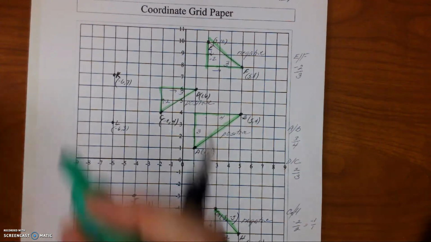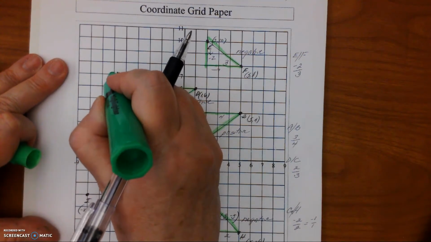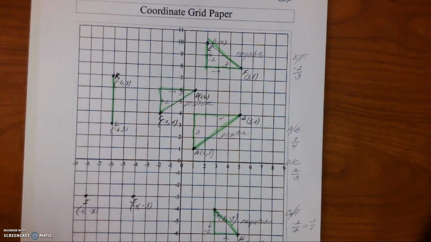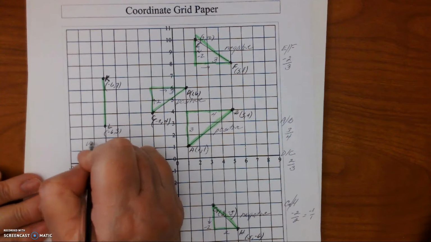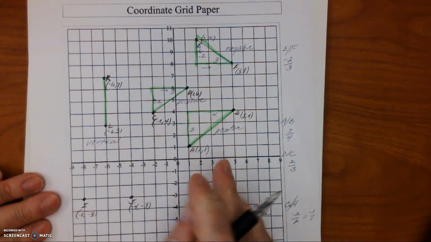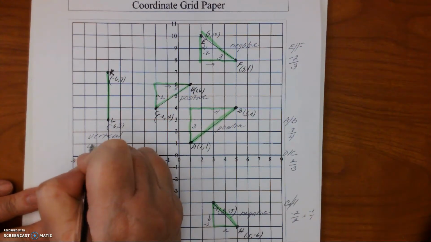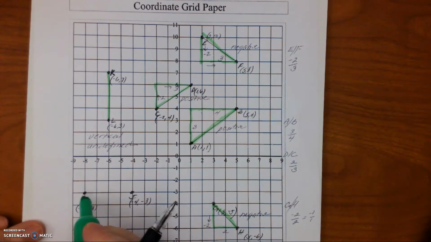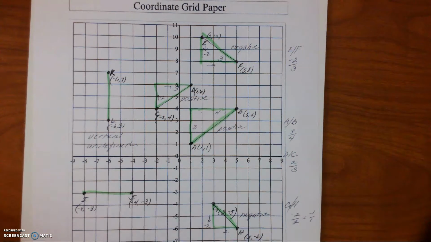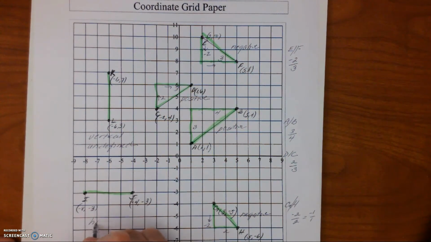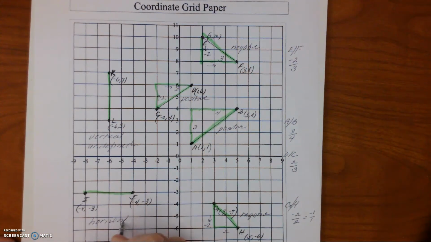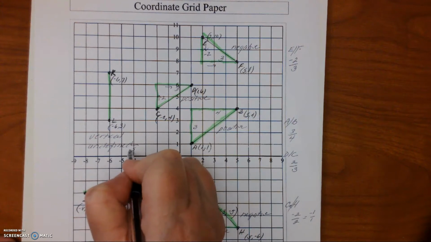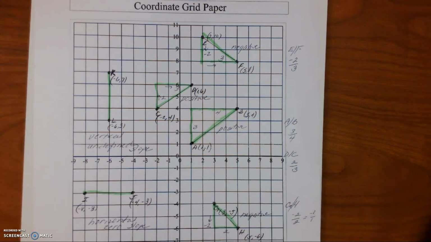Okay? Now we have a couple strange ones. When it goes straight up and down, it's vertical. And vertical is considered undefined. And then if you look at this slope below, it's horizontal, the direction, and it's considered zero slope. Okay? So this is undefined and this is 0.